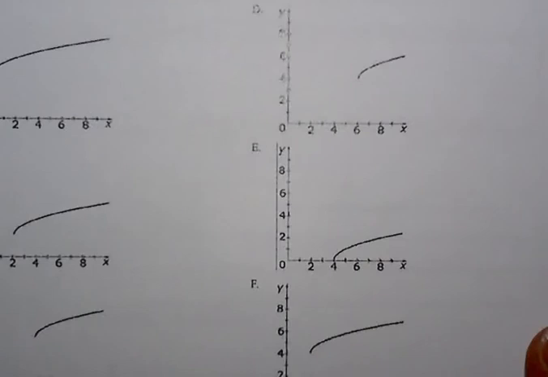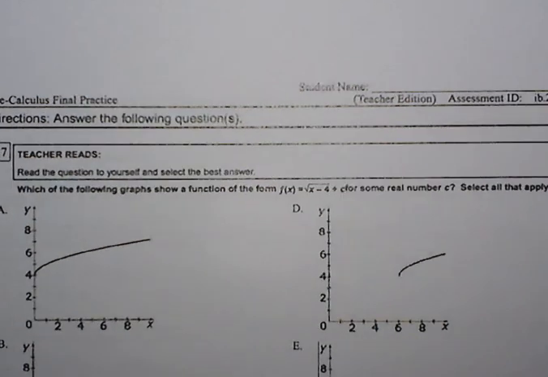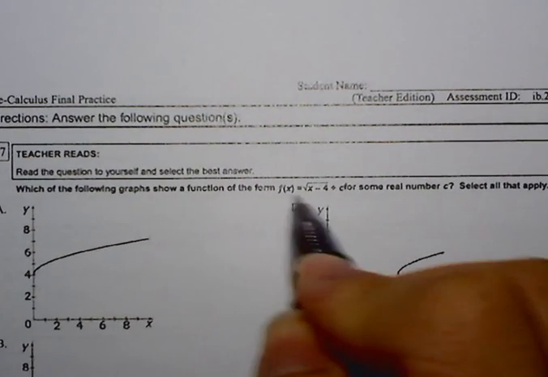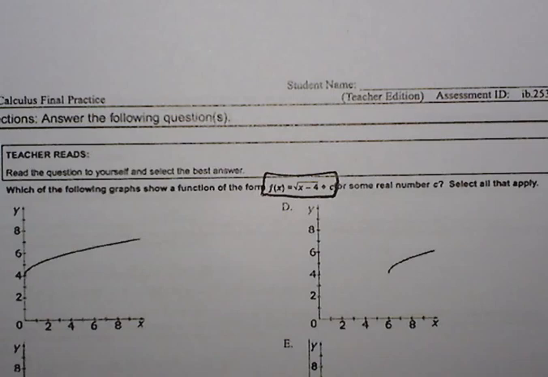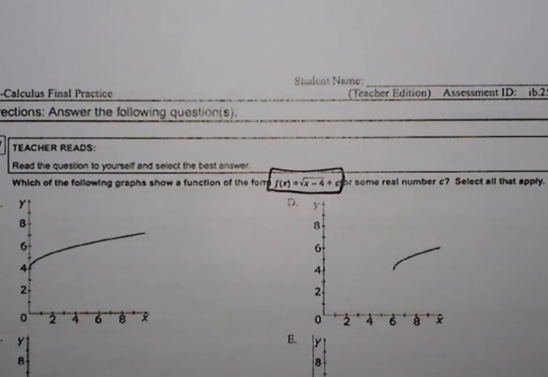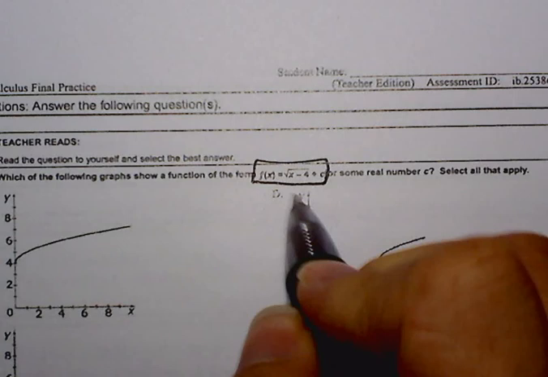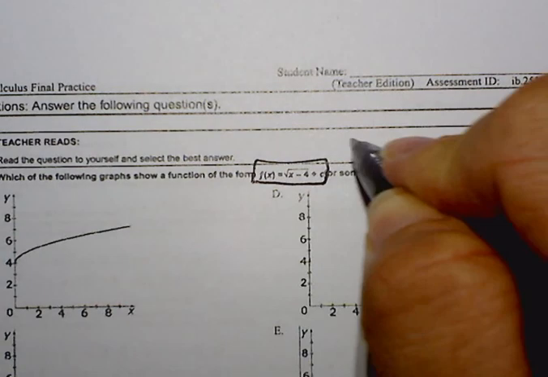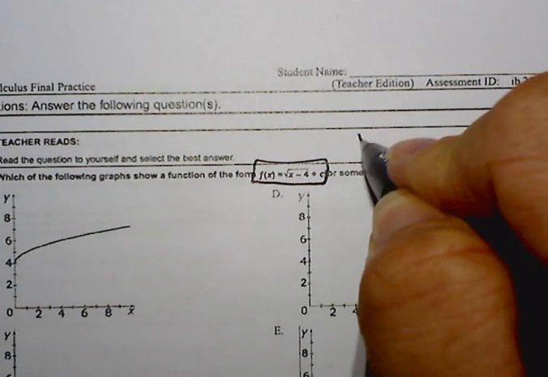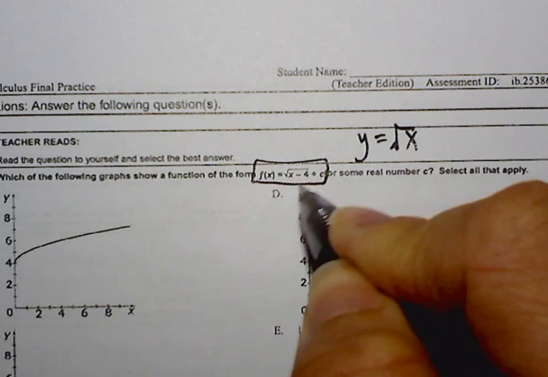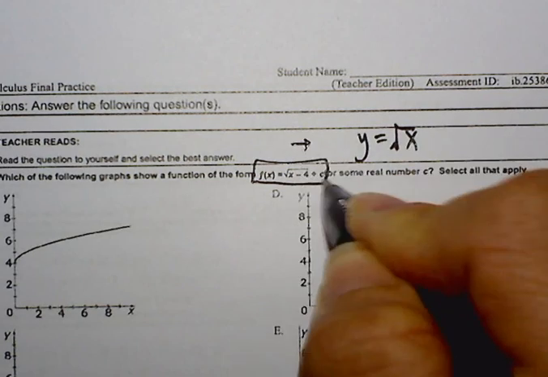Okay, so here we are. What's the parent graph? 17. Which of the following graphs shows a function of this form for some real number c? So what's the parent function here? Square root of x. But what happened? It shifts 4 to the right and up by c, up or down depending on if c is positive or negative, right?